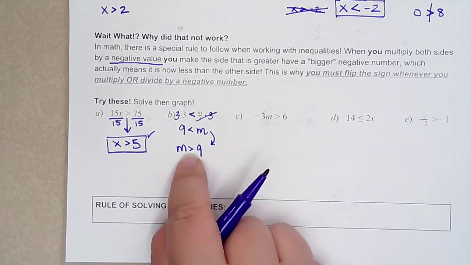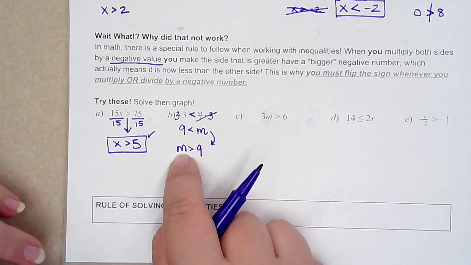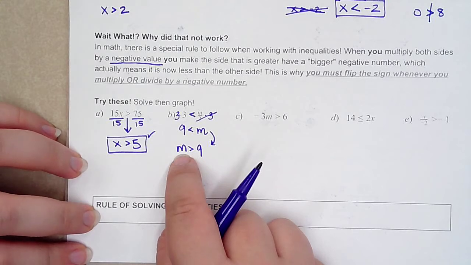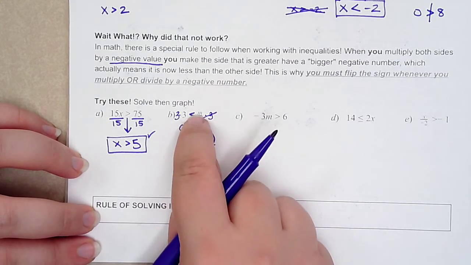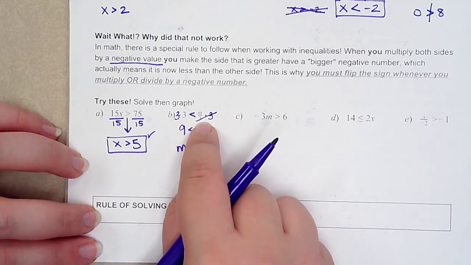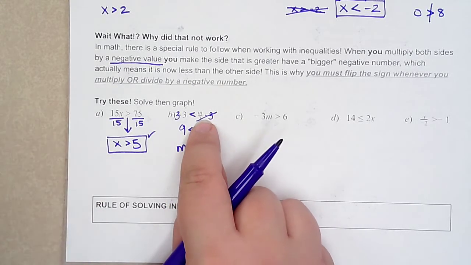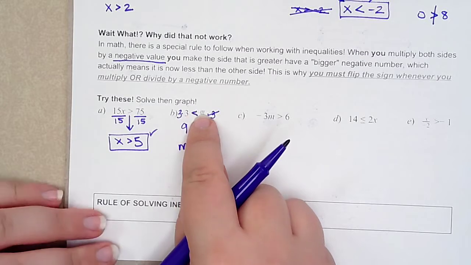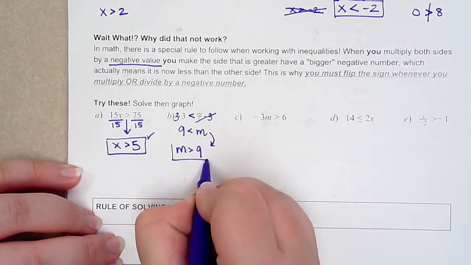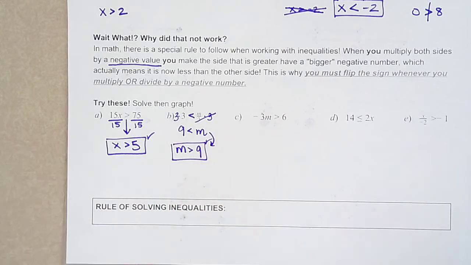Let's check it. What is a number greater than 9? 10's a number greater than 9. Let's check it. 3 is less than 10 divided by 3. 10 divided by 3 is about 3.3. Is 3 less than 3.3? Yes, it is. So we checked it and it's good to go.